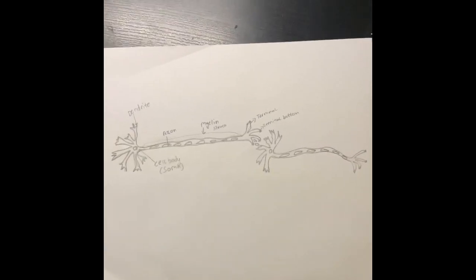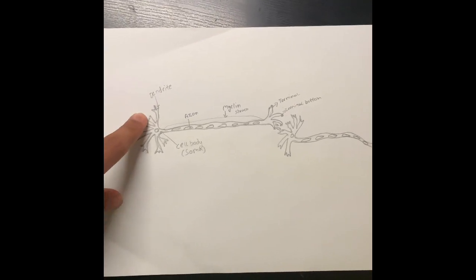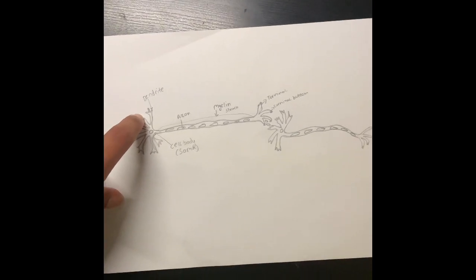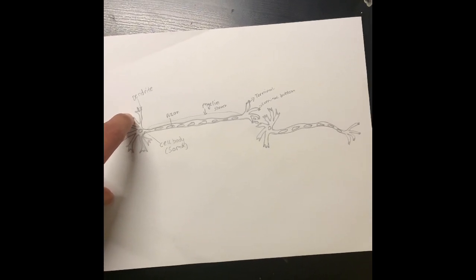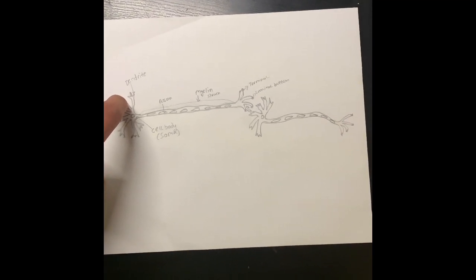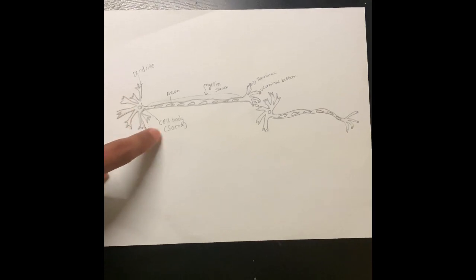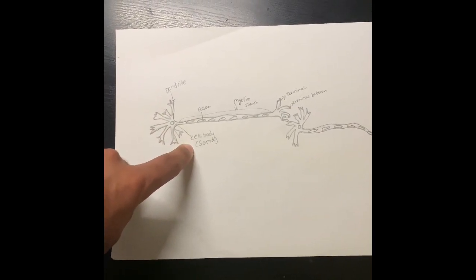Hi, this is my neuron. This is my dendrite, which is a small branch extension of a nervous cell, which helps us receive impulses, chemicals, and other cell signals inside my soma, also known as the cell body.